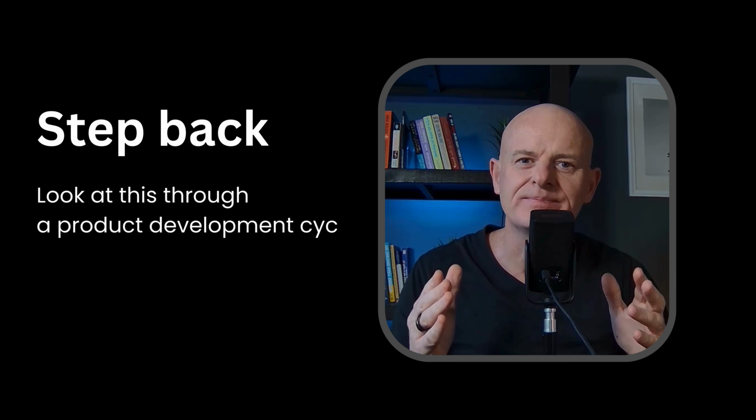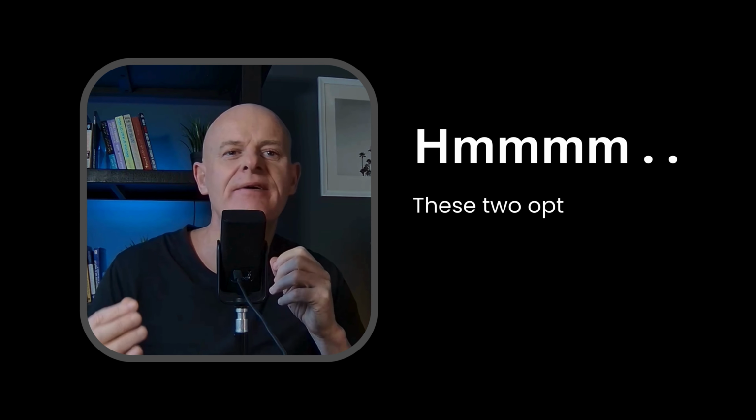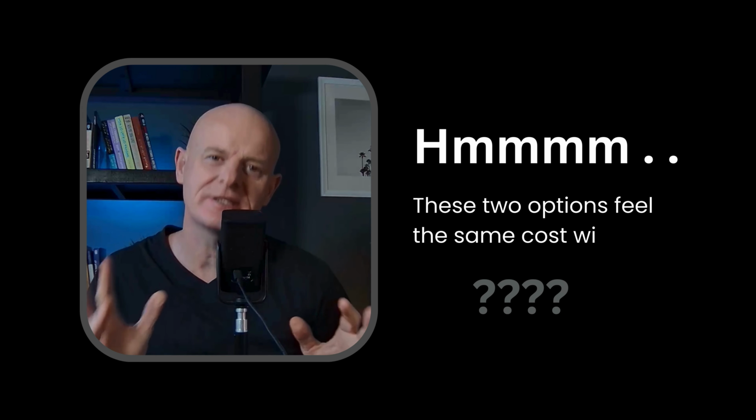Now, let's take a step back and look at this through a product development cycle. To simplify, imagine you are at EVT in your development cycle. The two scenarios are that you have either a 4-cavity tool, in which case you have 2 tools, or you have a single 8-cavity tool. Think about it. This kind of feels the same so far, doesn't it?